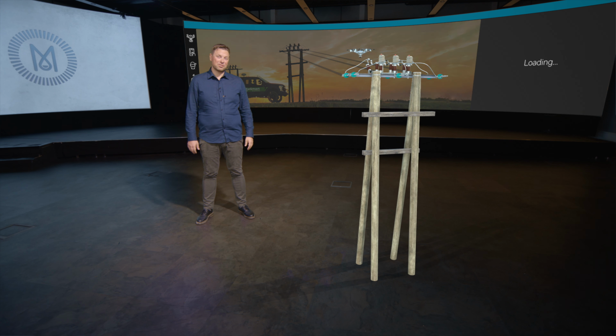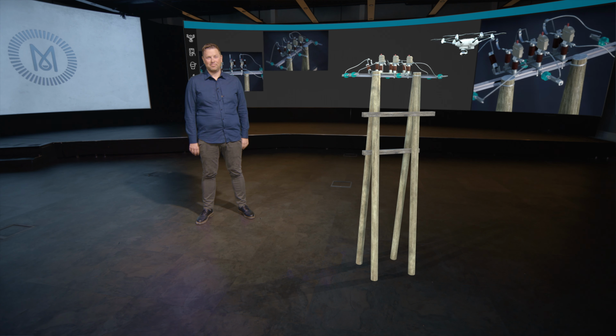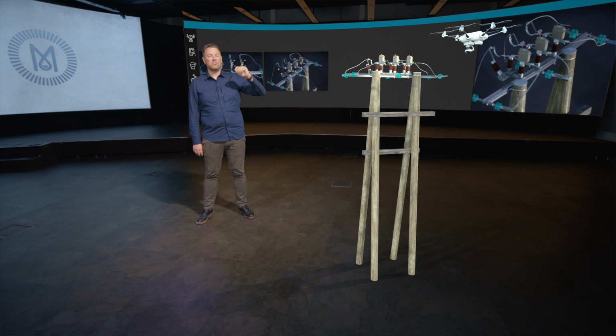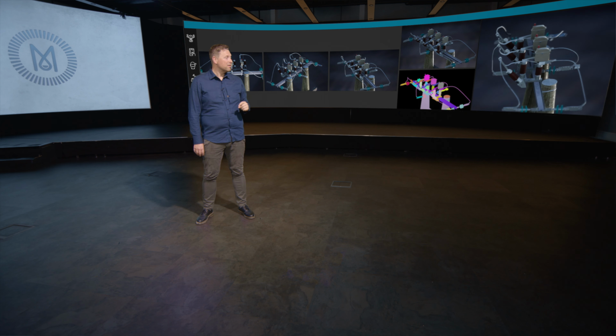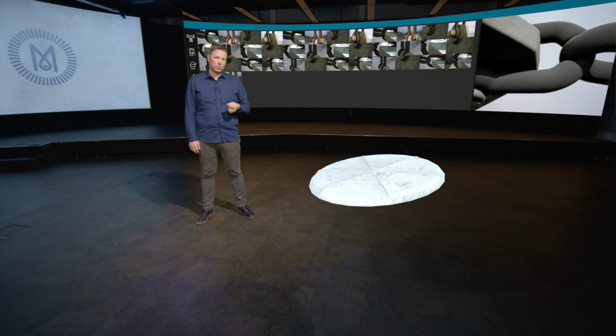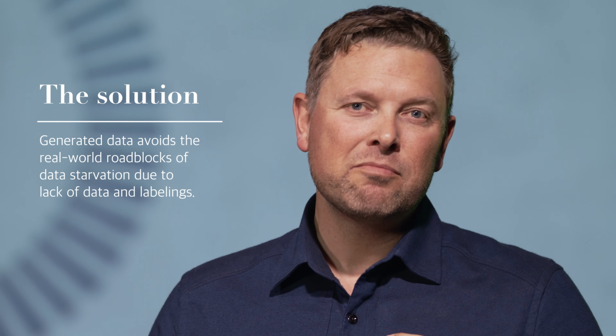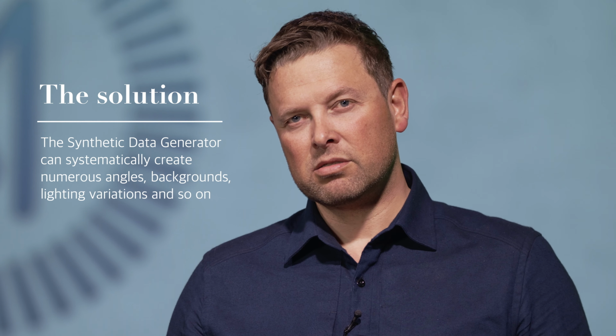This is a power mast. But the AI doesn't know that yet, because we have to train it. We take pictures of all the different components, and they are represented by a superimposed layer with object IDs. And then we continue to train the AI with annotated pictures. By generating labeled data, we can make proprietary datasets that really accelerate machine learning models.